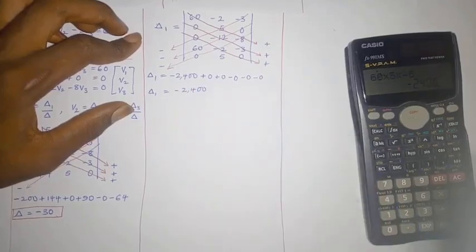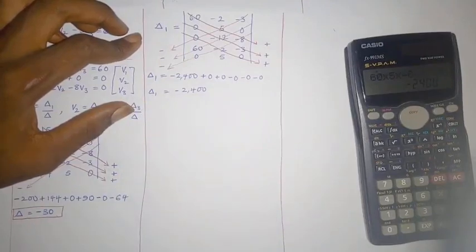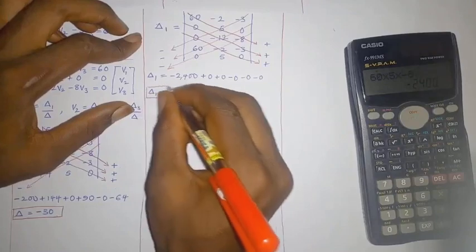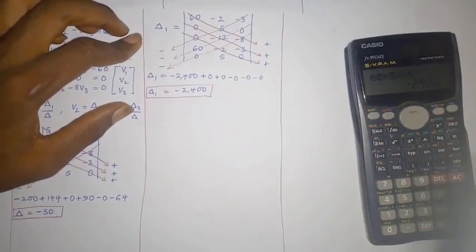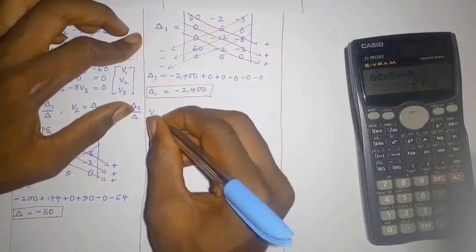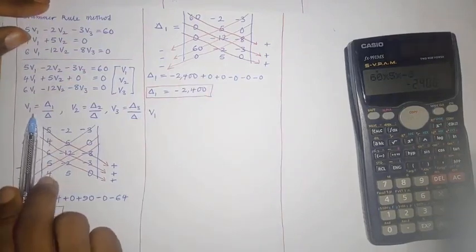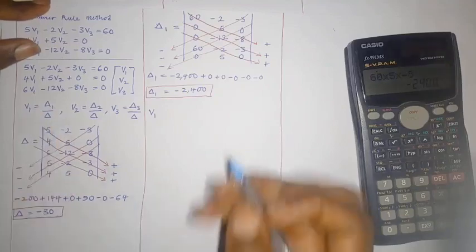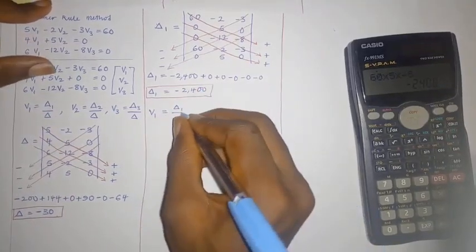2,400. Okay, so this is my determinant 1. Let me use this determinant 1 to get my V1 straight up. Remember the formula we said we are going to use: V1 equals determinant 1 over determinant.